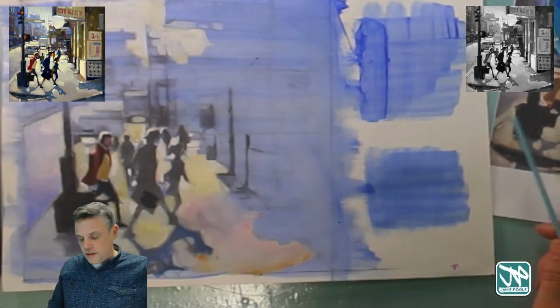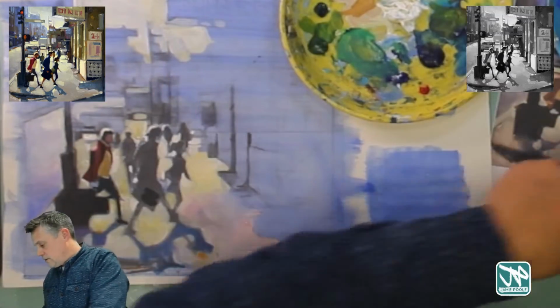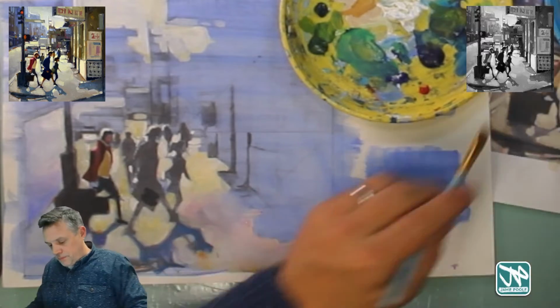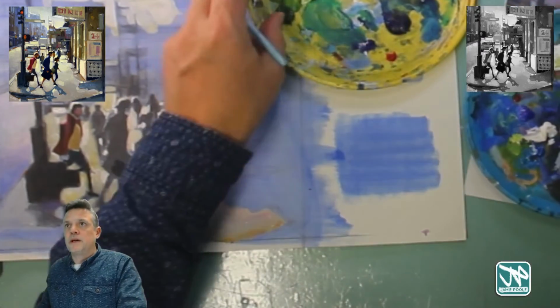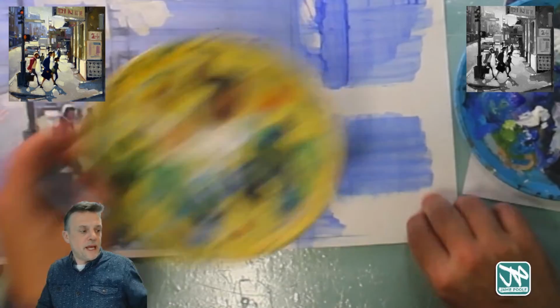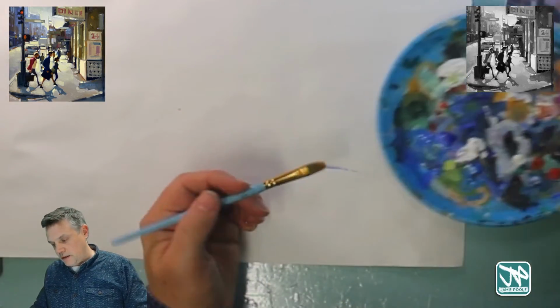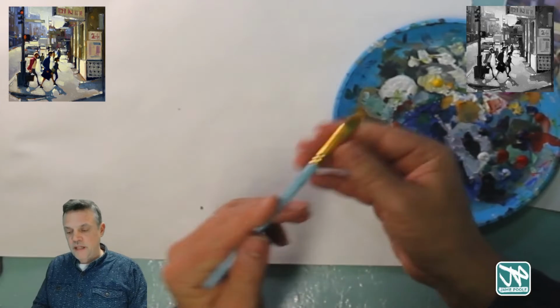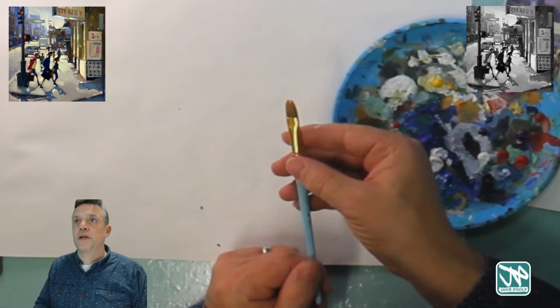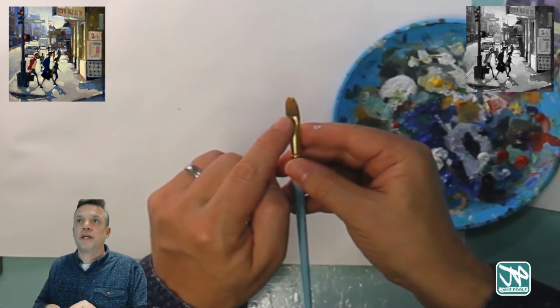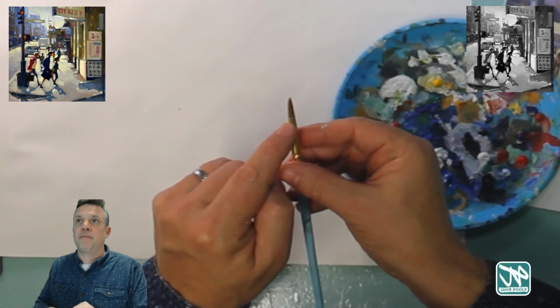So I just wanted to do something else as well, because often people ask me how do you blend. So I'm just going to do a quick blend. I've got this brush here, a filbert brush. A filbert brush is a bit like a flat brush.